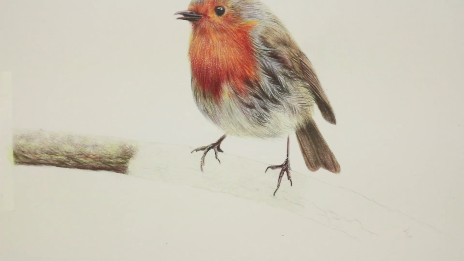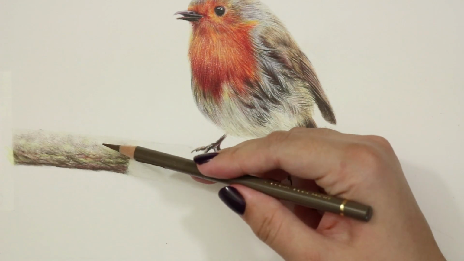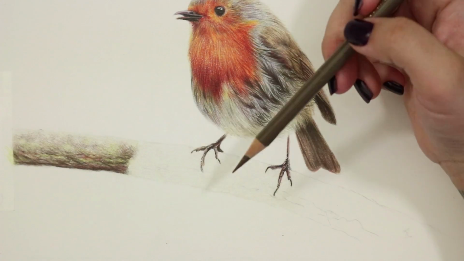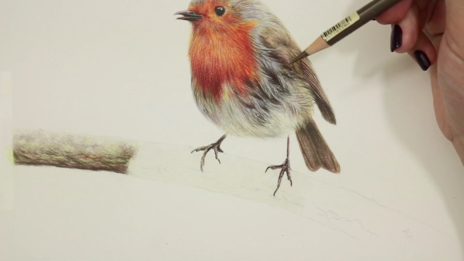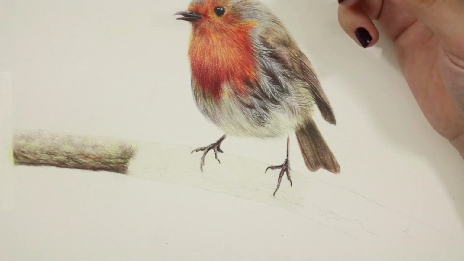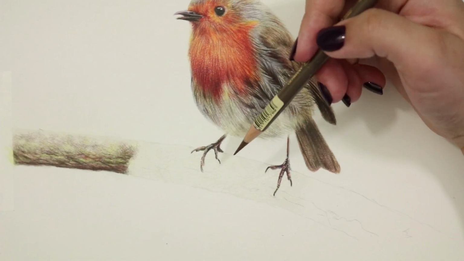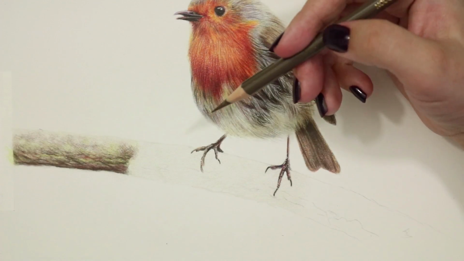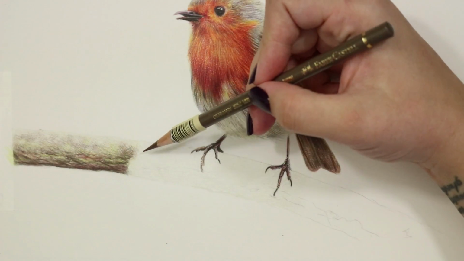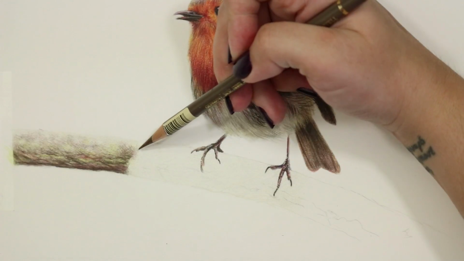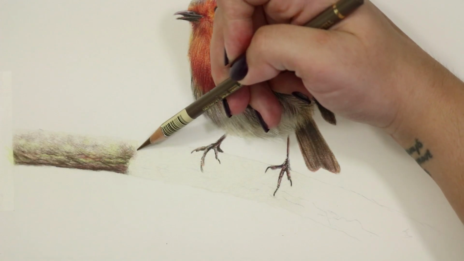So we've got two nice layers of the warm grey one down there. So then what we're going to do is start to build up the lighter texture like I did here. As we come down in between the feet, obviously you've got a little bit of shadow cast by the robin itself, so it actually gets a little bit darker just underneath the robin here. So we're not going to need to go as light as we did here, so we can afford to go in with a little bit more pressure and a few more layers.